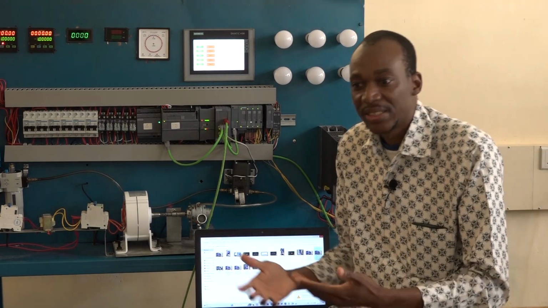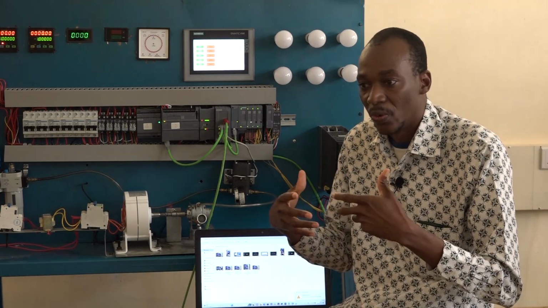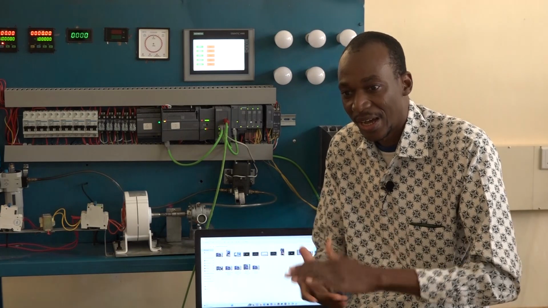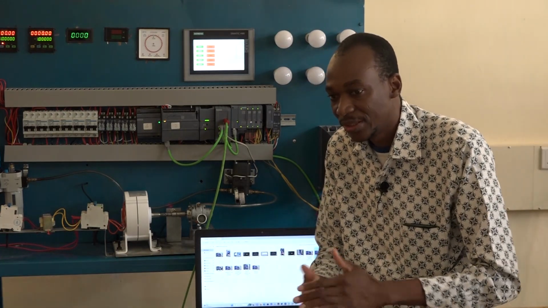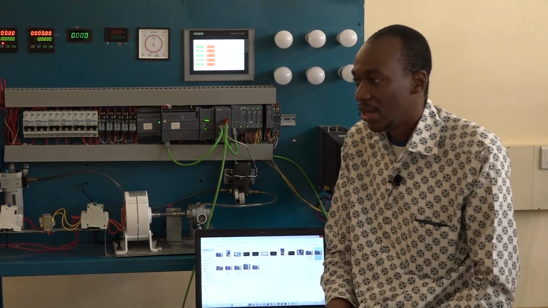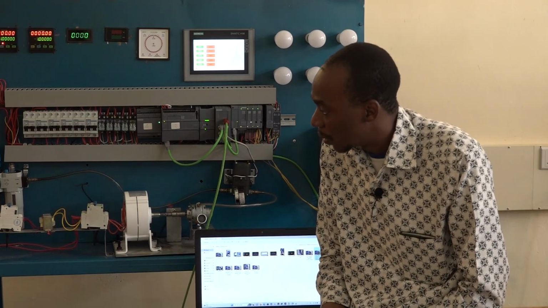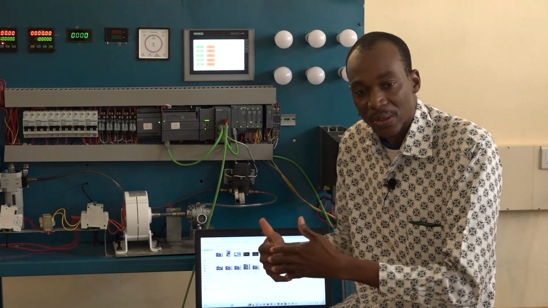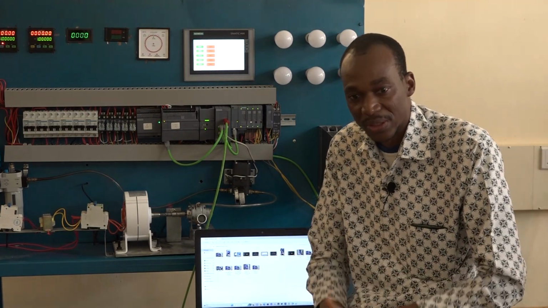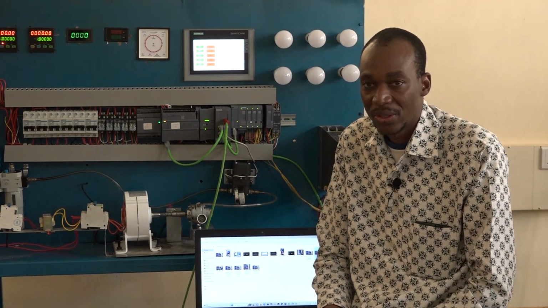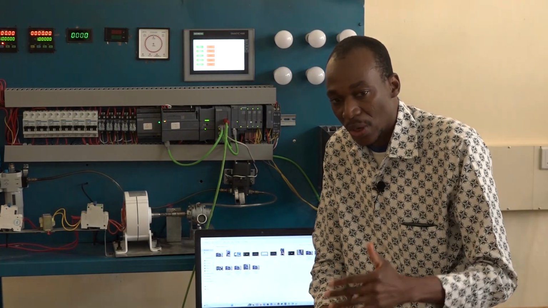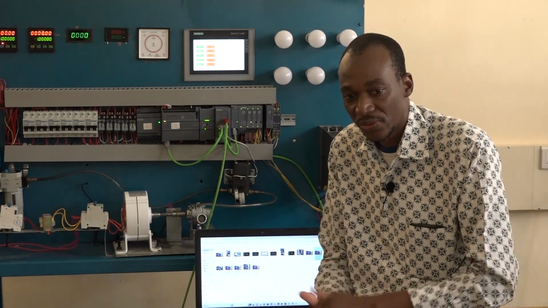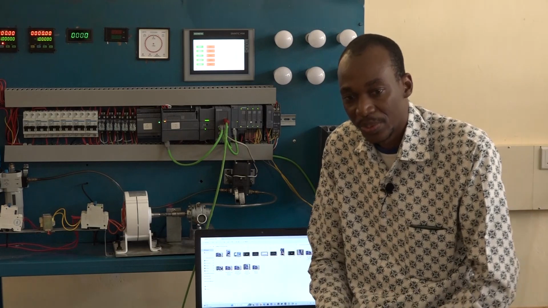Also, how to use sensors to make systems run as a human wants, how to operate the system in telecontrol with SCADA and data acquisition, and how to link different software using a KEPServer.